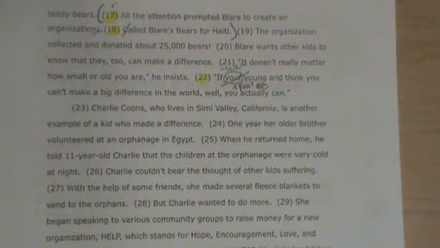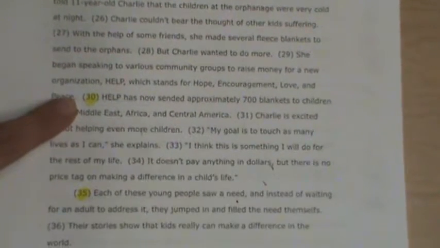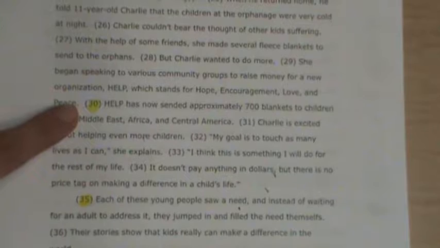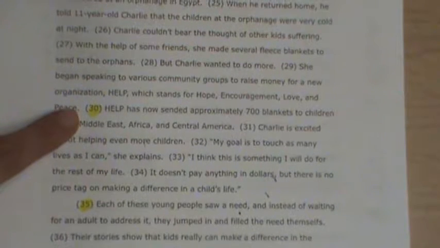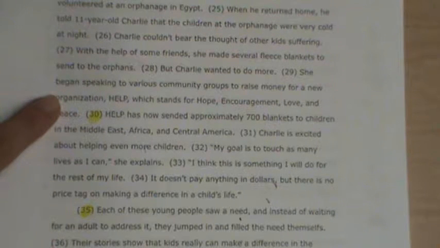Sentence 30, it says there's going to be a mistake in it. "HELP has now sended approximately 700 blankets to children in the Middle East, Africa, and Central America."